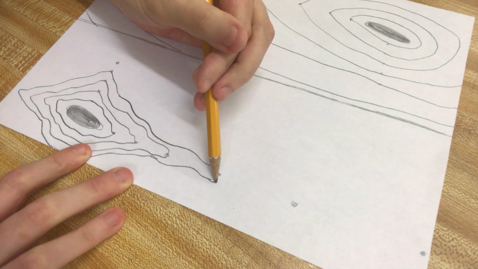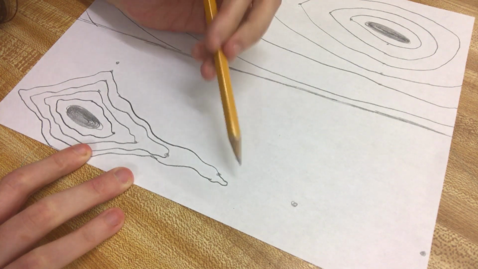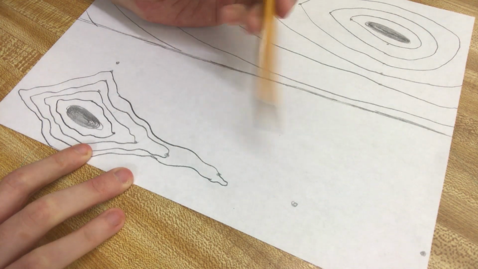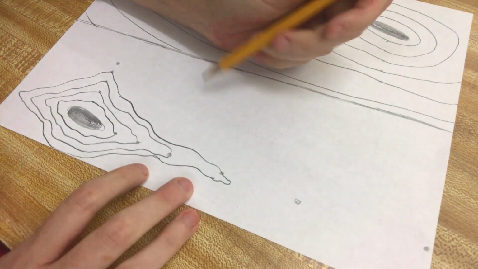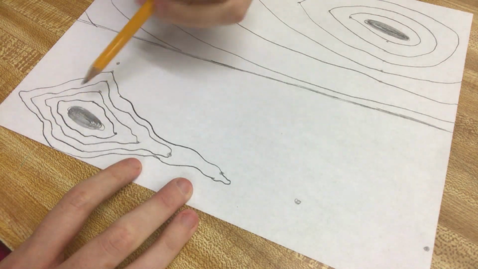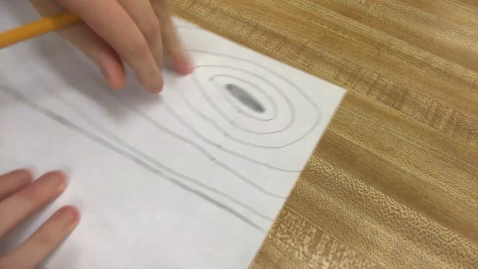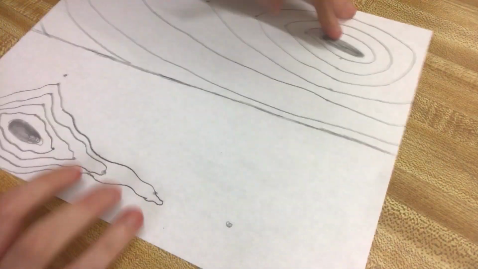And I'll even wave it up and over and around just to give it this really extra cool vibe. Looks like, I don't know, like an avocado's coming alive or something. That's what I always thought. This looks like an avocado with a bunch of rings around it.